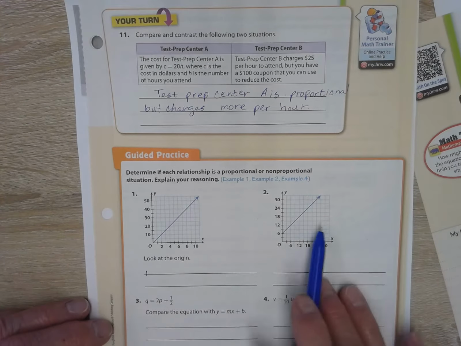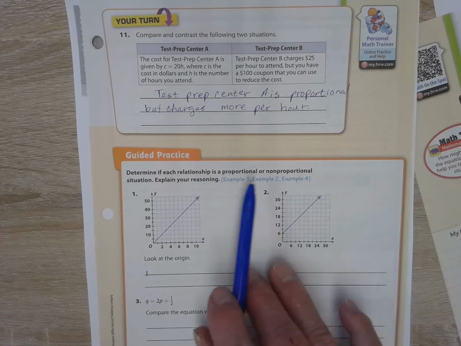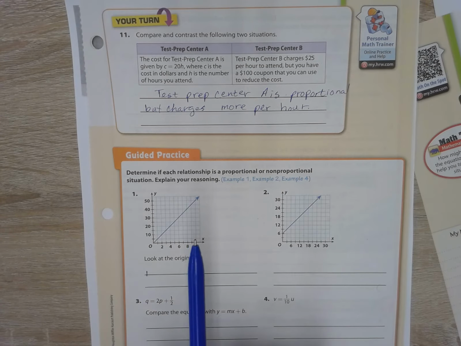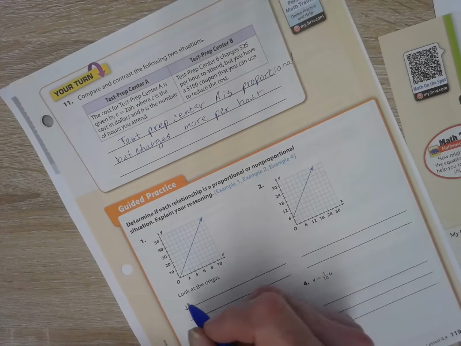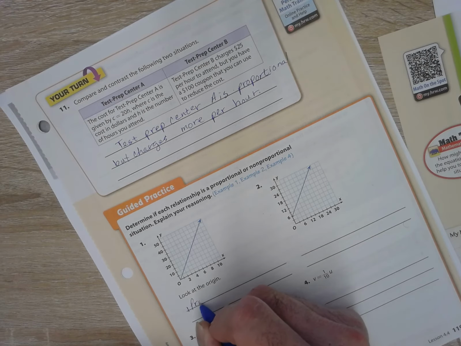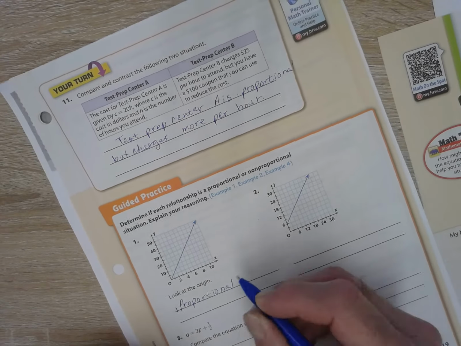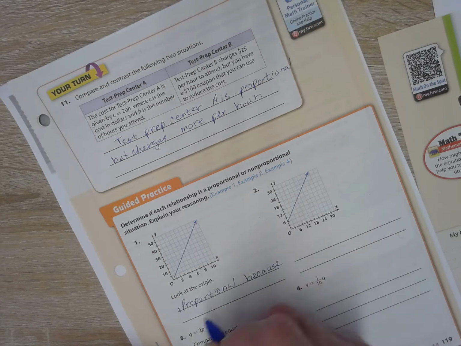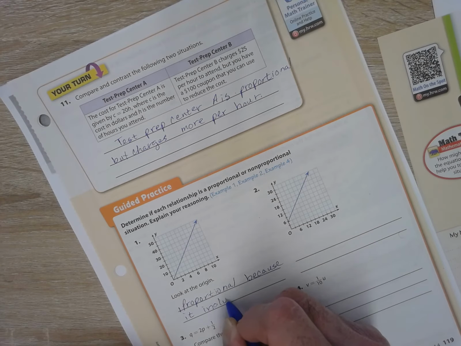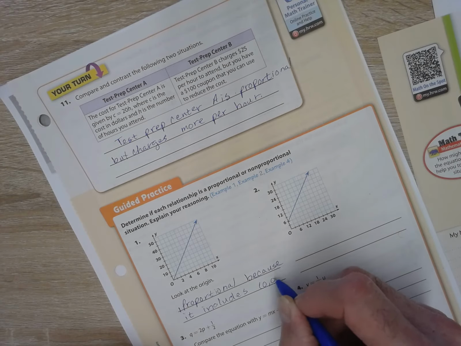So they have a couple questions here. Determine if the relationship is a proportional or non-proportional situation. Explain your reasoning. Number one, clearly proportional, because it includes zero, zero.